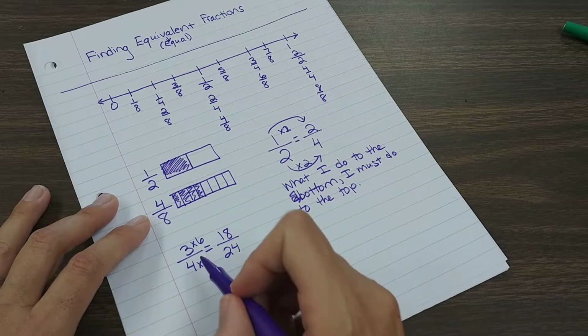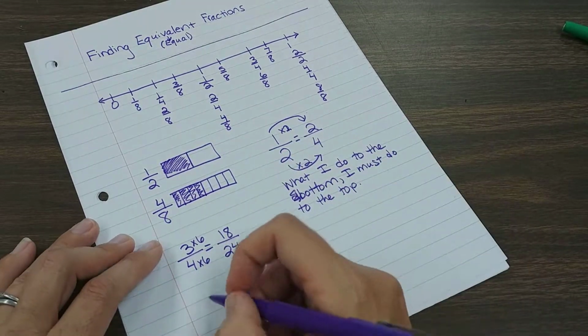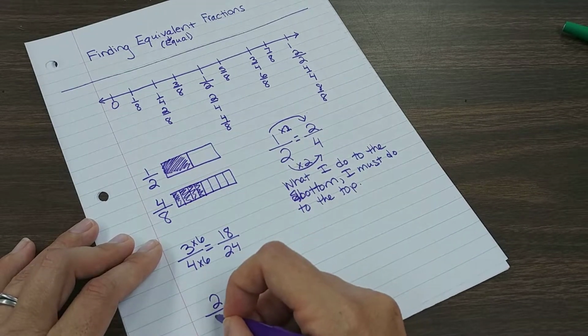Let's say I want to do it the other way, because if I'm finding equivalent fractions, I can only multiply or divide. So let's say I start with a rather larger number, and I've got 2/10.